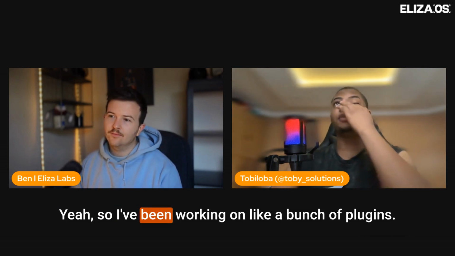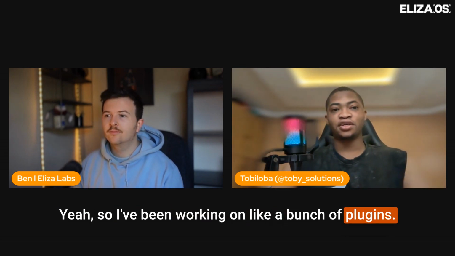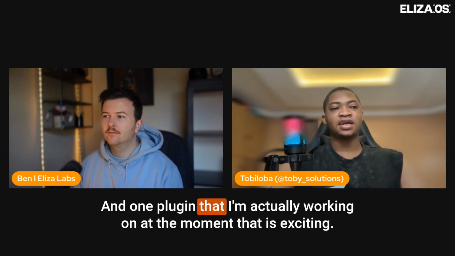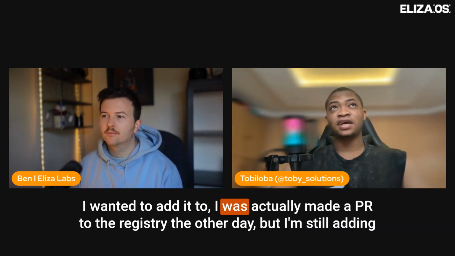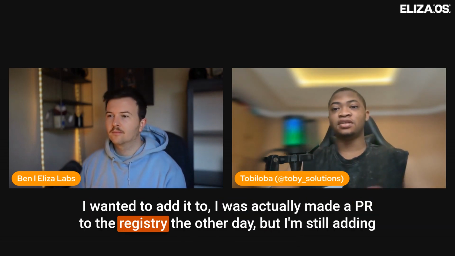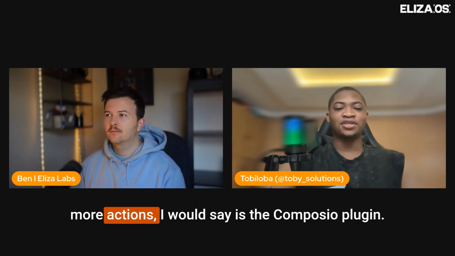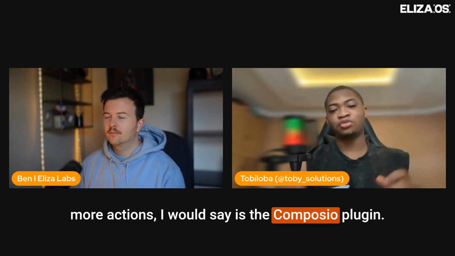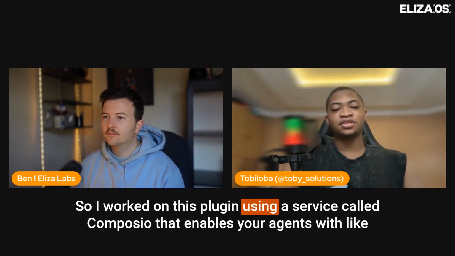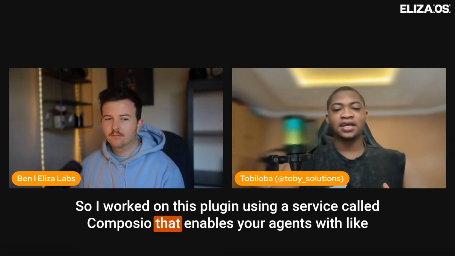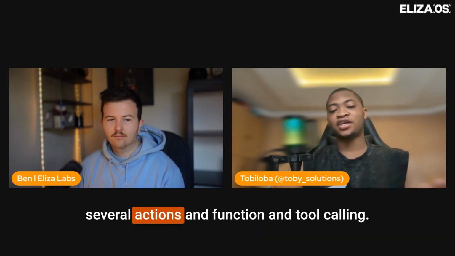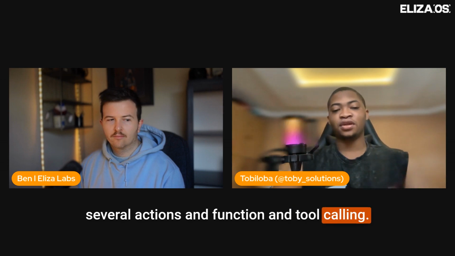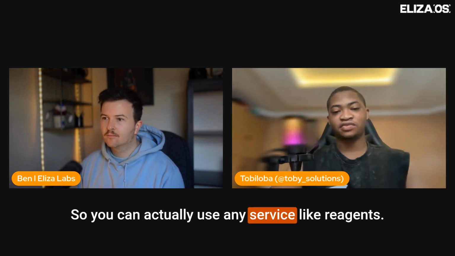I've been working on a bunch of plugins. One plugin that I'm working on at the moment that is exciting, I actually made a PR to add it to the registry the other day, but I'm still adding more actions, is the Composio plugin. I worked on this plugin using a service called Composio that enables your agents with several actions, function and tool calling. So you can actually use any service directly with your agents.